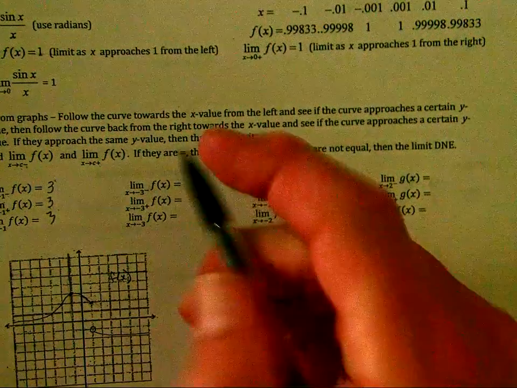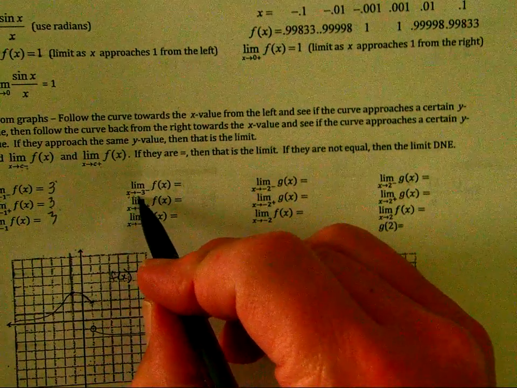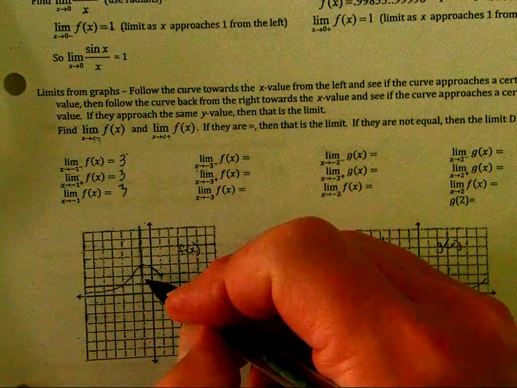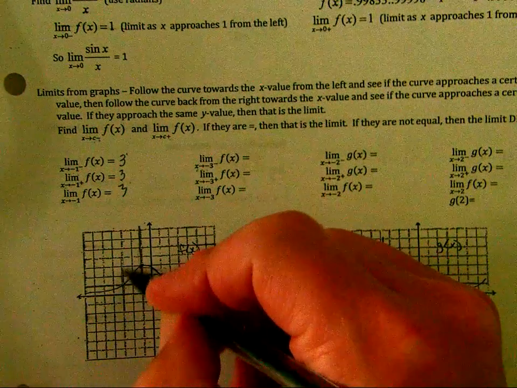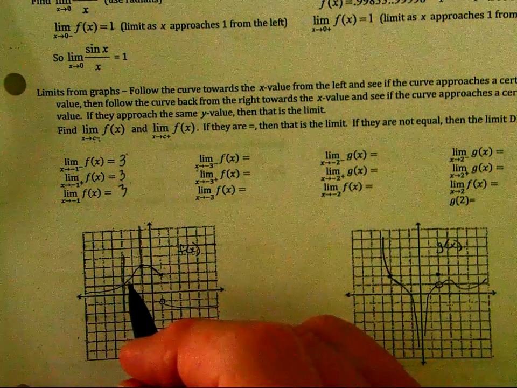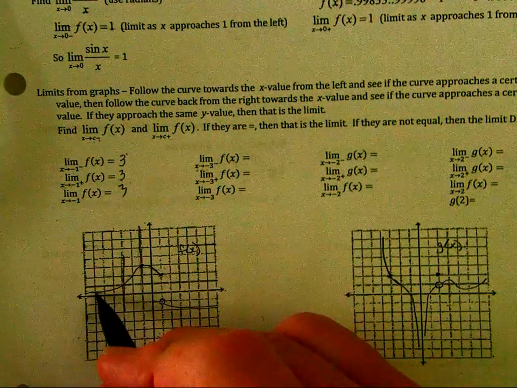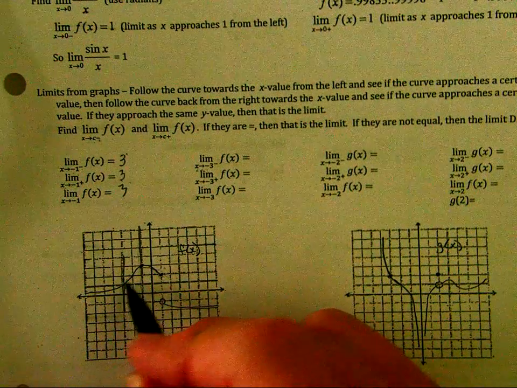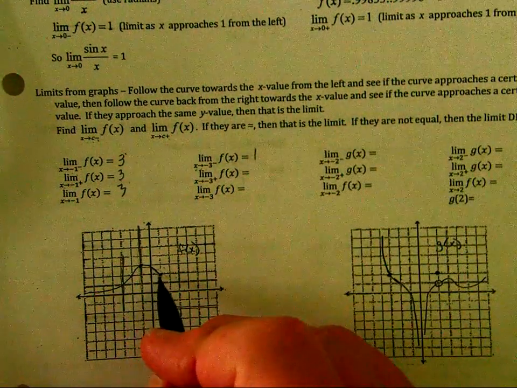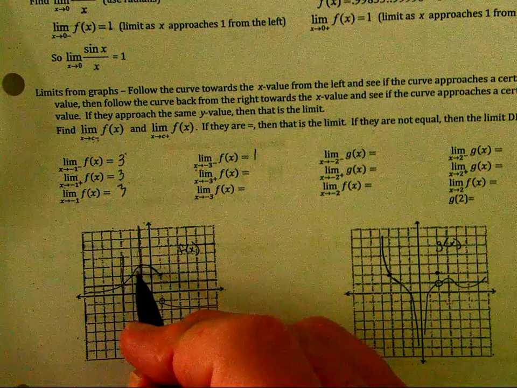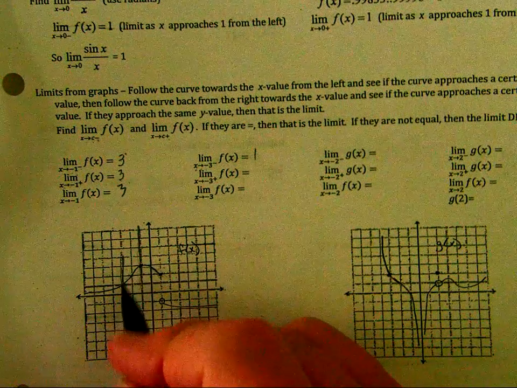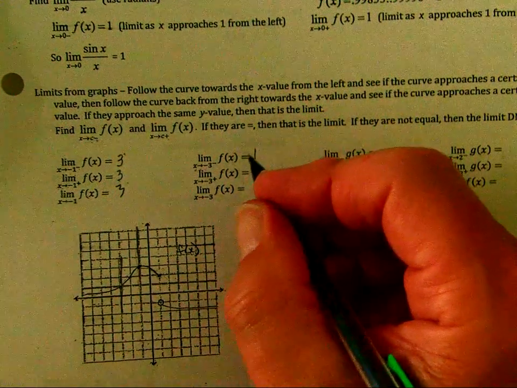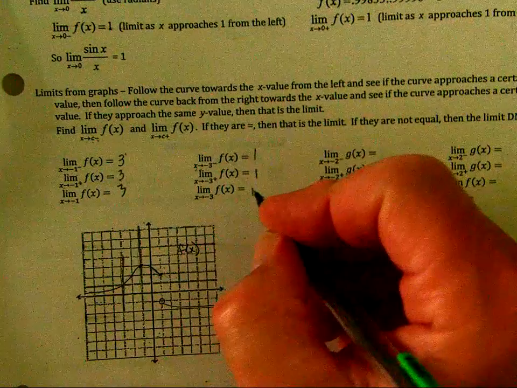Or this one. This says the limit as x approaches -3 from the left. So we find where x equals -3. Well, 1, 2, 3, that's right here. So as we approach -3 from the left, it looks like our y values get closer and closer to 1. If we come backwards from the right, as we get closer and closer to where x equals -3, it looks like our y values get closer and closer to 1. So our limit as x approaches -3 is 1.